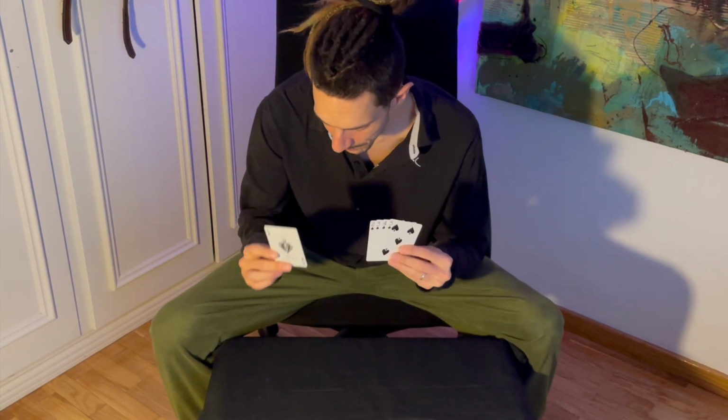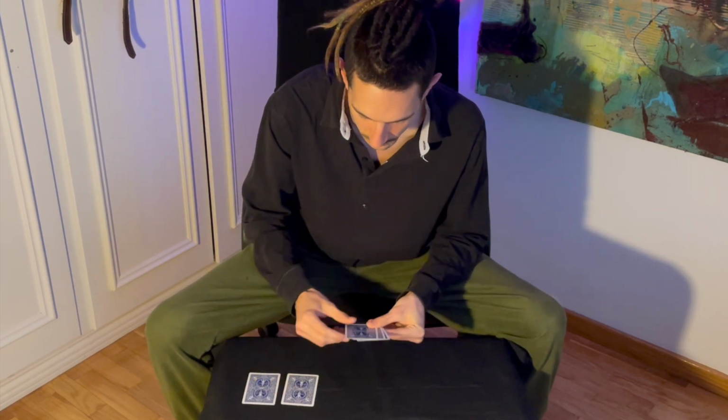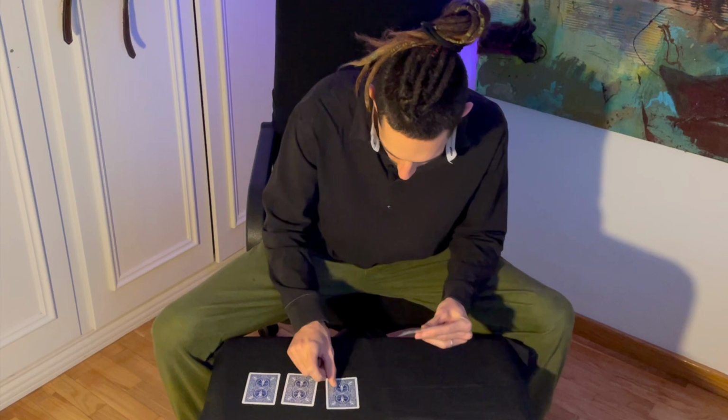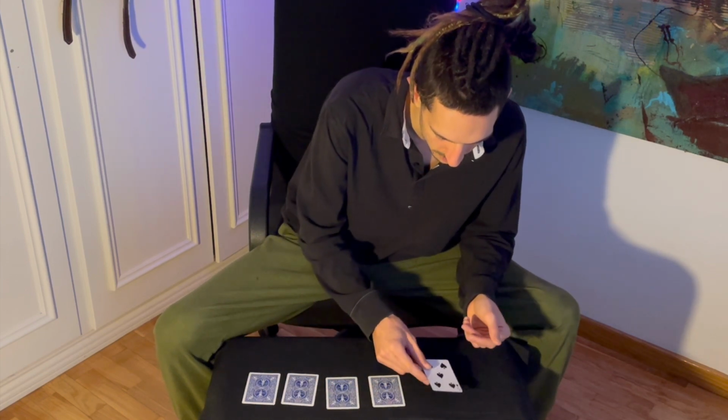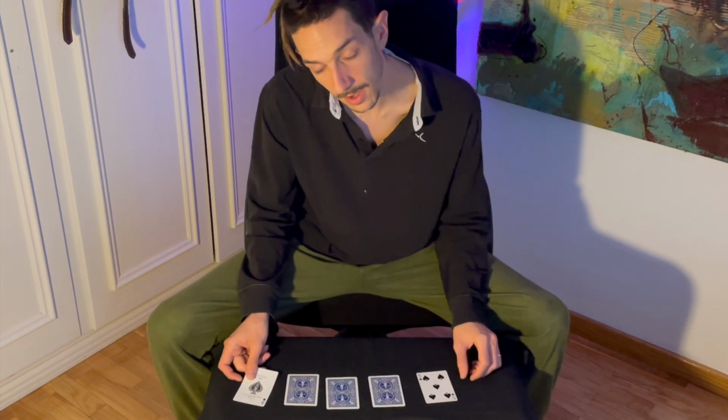With the ace, the first one. Then is the 2, 3, and after the 4 is the 5. This is the order.